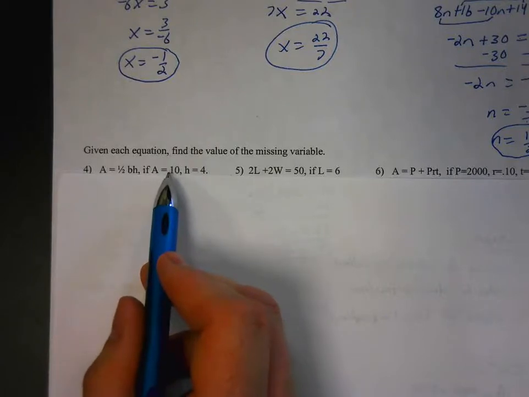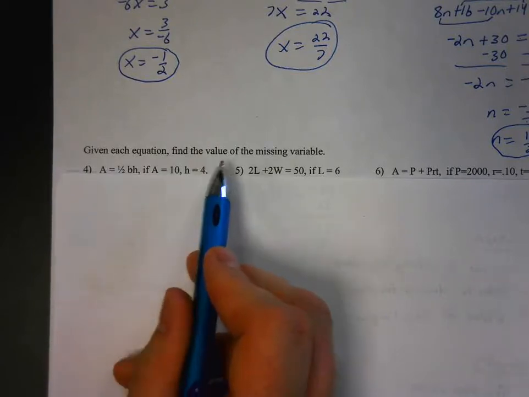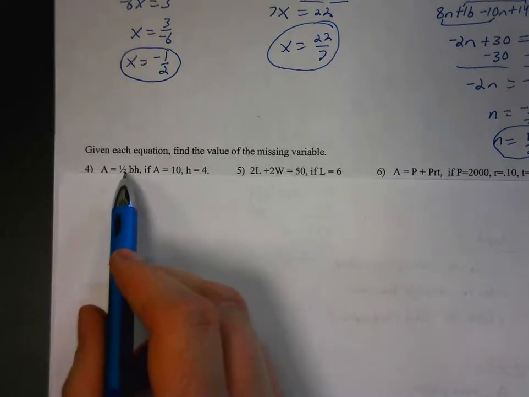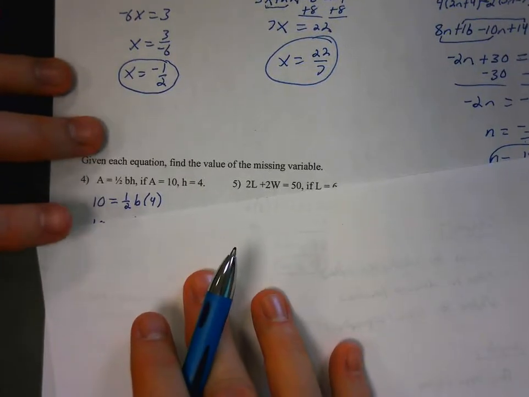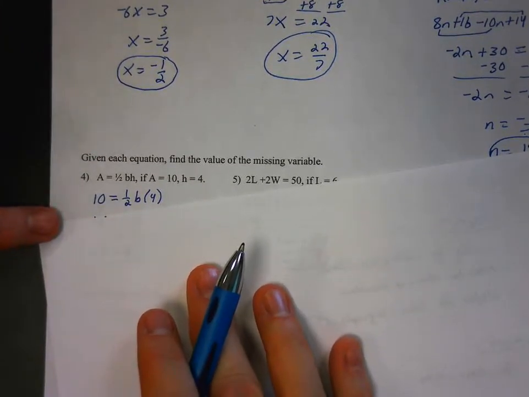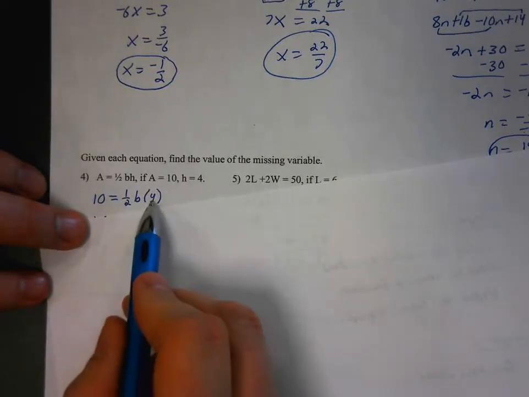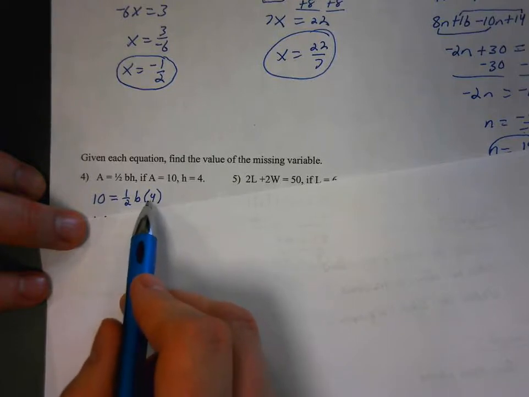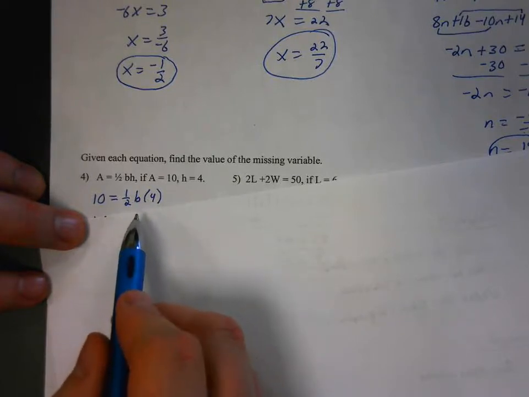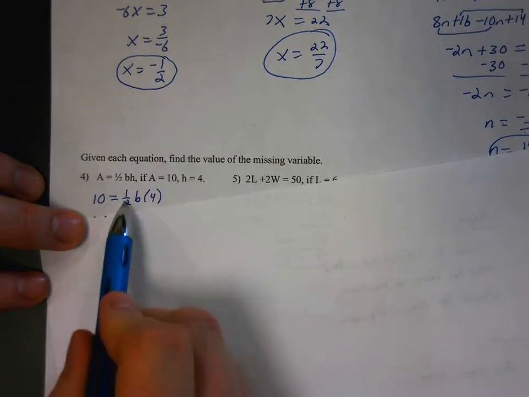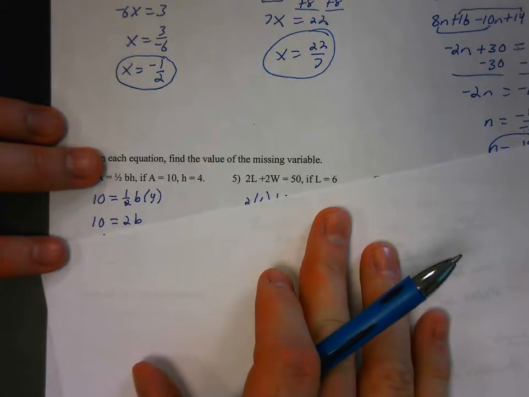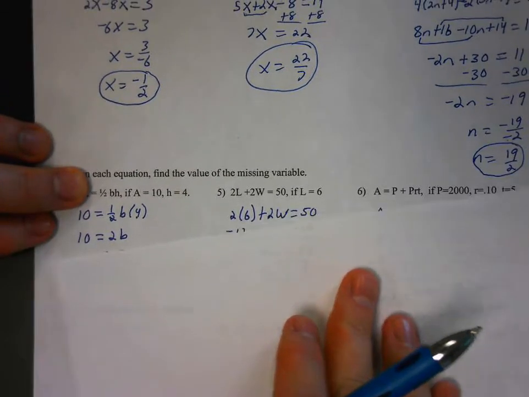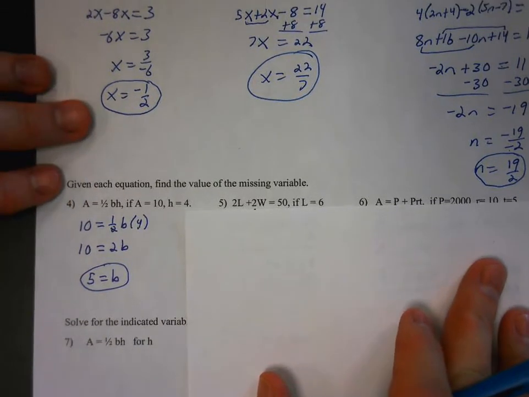So if A equals 10, so if the area is 10 and the height is 4, we want to find the value of the missing variable. So the missing variable would be b. If we solve that equation, we substitute what we know in there. A is 10, so we'll put 10 equals 1/2 b times 4. Well, we can actually do 1/2 times 4 because they're on the same side and it's all multiplied. So remember, multiplication is commutative, meaning you can multiply in any order. So 1/2 times 4 is 2. So 10 equals 2b. And then solve that by dividing by 2. And we get b equals 5.